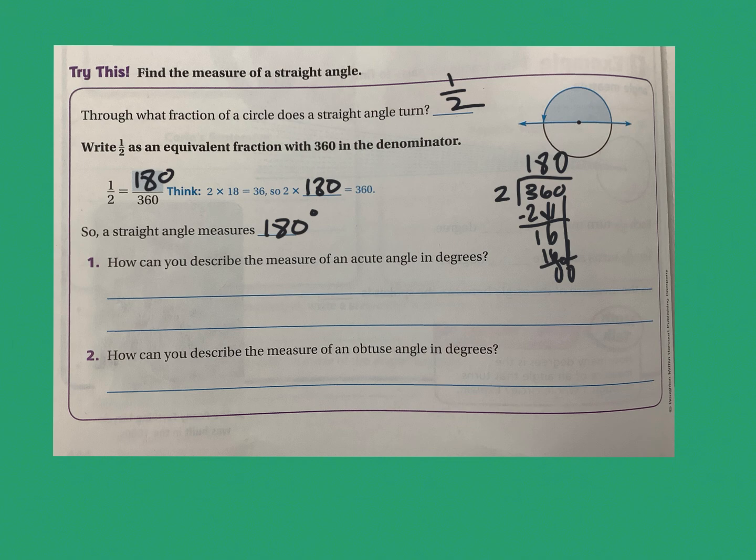So how can we describe the measure of an acute angle in degrees? Remember the right angle, I'll draw this here, the right angle was 90 degrees. And when there's no angle at all, it's 0 degrees. The acute angles were somewhere in between there, right? They were small, acute, bent over. They were smaller than a right angle.